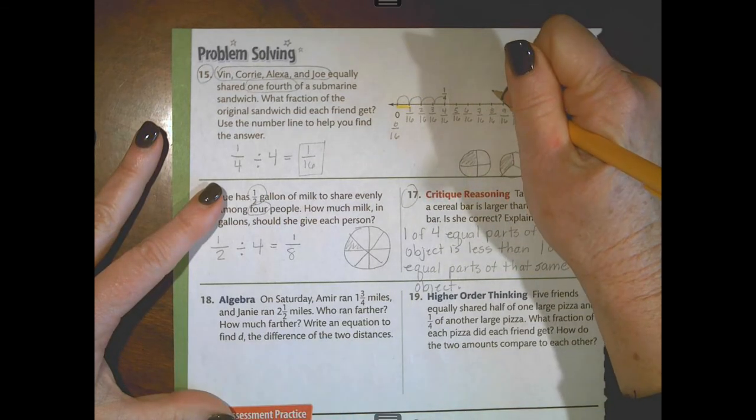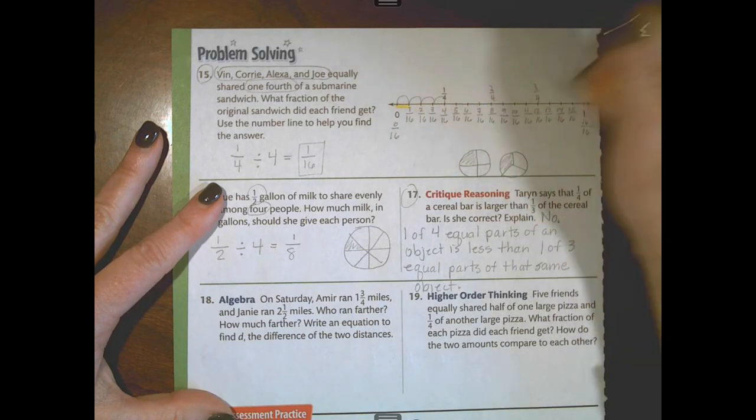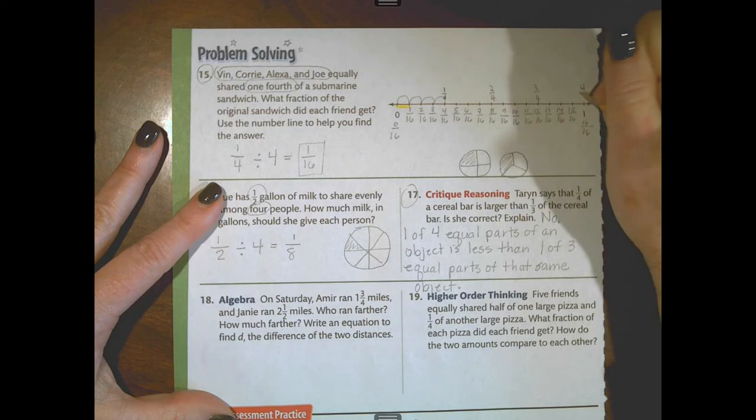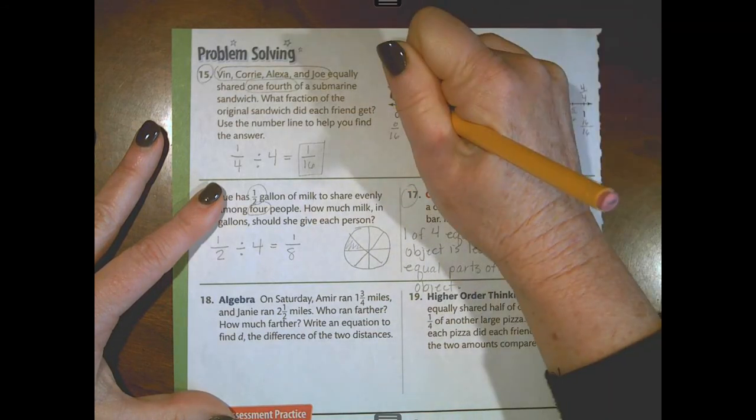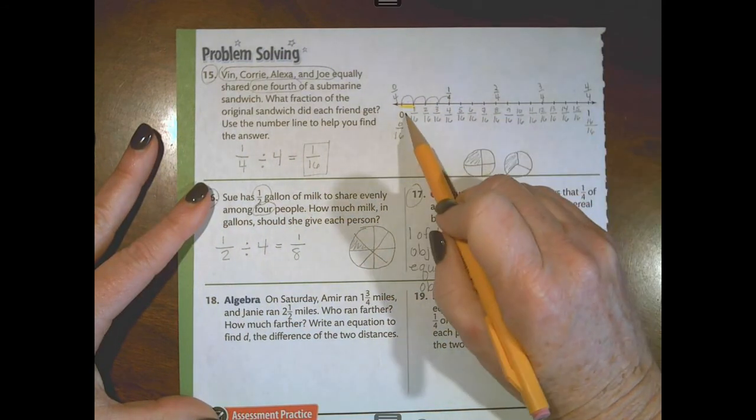We could have done, this is where 2/4 is. This is where 3/4 is. And this is where 4/4 is, 1 whole. Could have done that, right? All right, so each of these parts is 1/16.